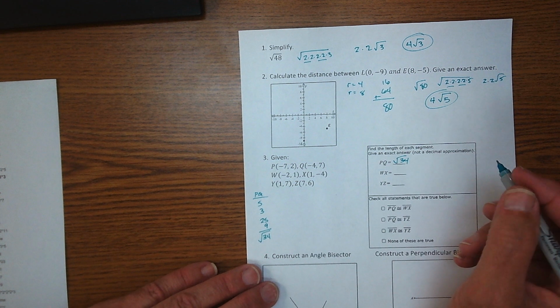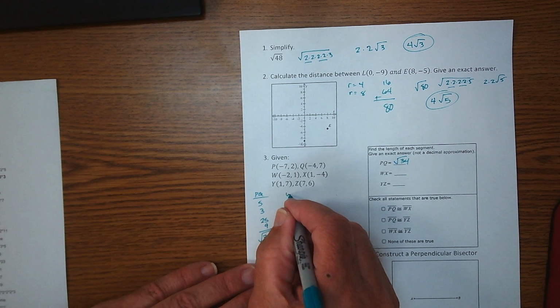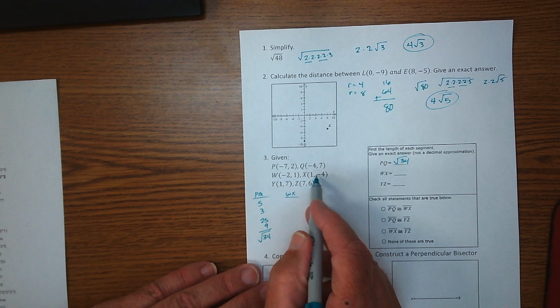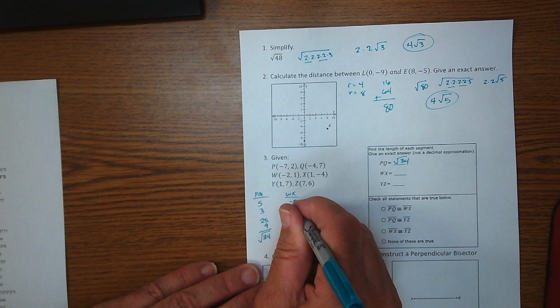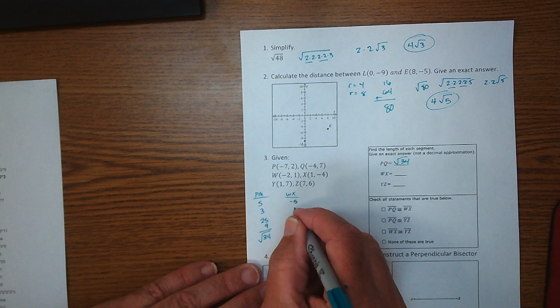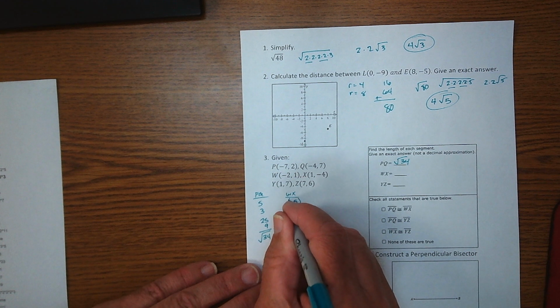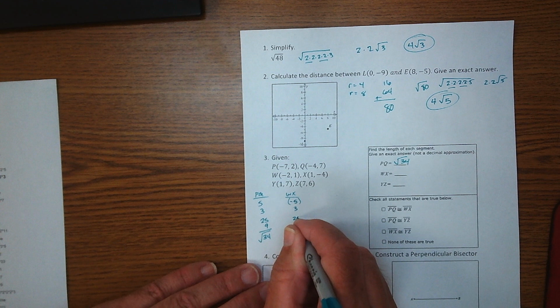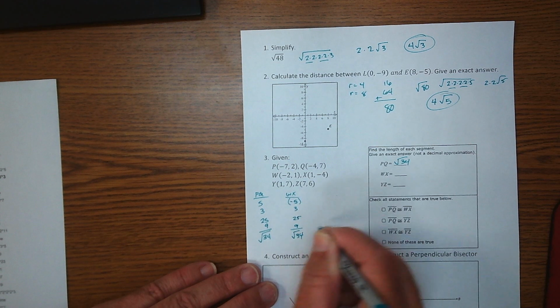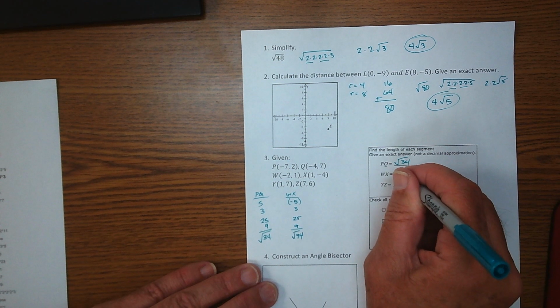Okay? And WX, let's do that one next. My run is from 1 to -4, it goes down 5. My rise goes from -2 to 1, it's up 3. When I square -5, I still get 25 and 9. So this is going to be the same exact answer as the first one, square root 34. So I've done all the work on that one. I'm just going to throw it over here.